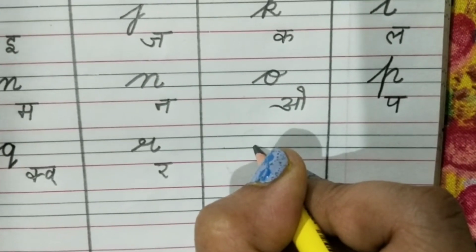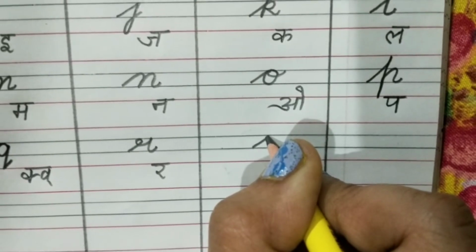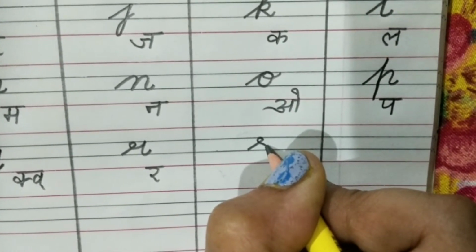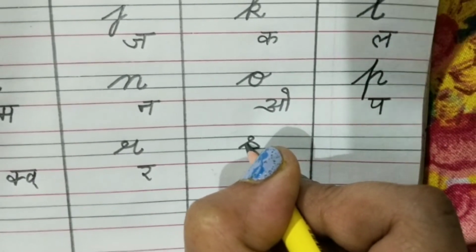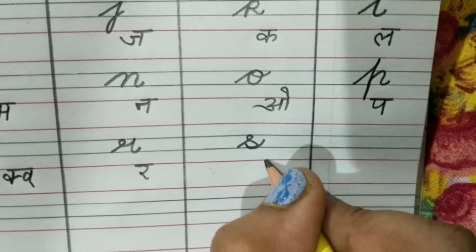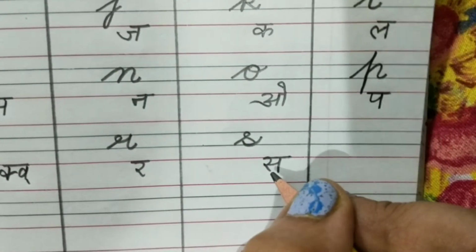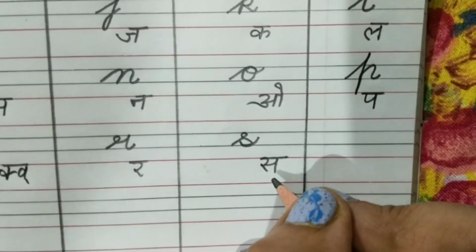After R, come to the next letter, letter S. S says S. Slant line, touch the black line, round, again touch the downward black line, turn like this. S says S. S snake, S sunflower, S spoon. S says S.